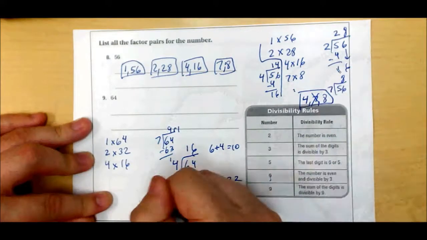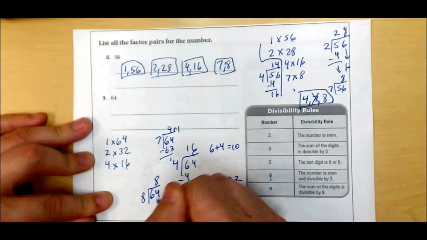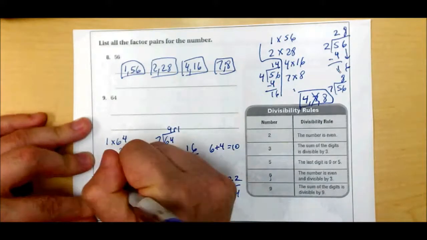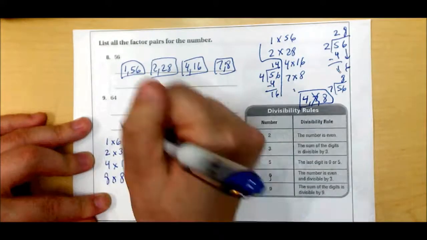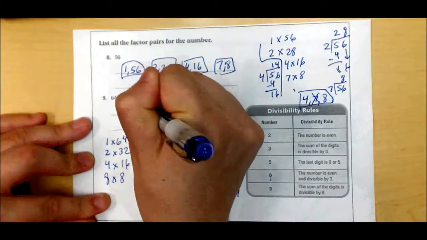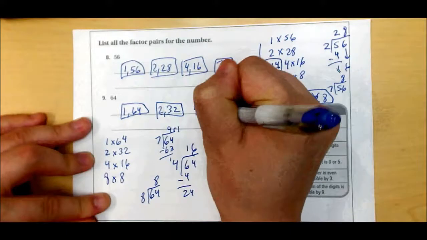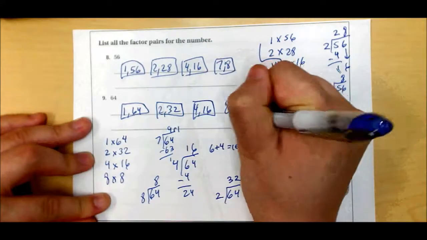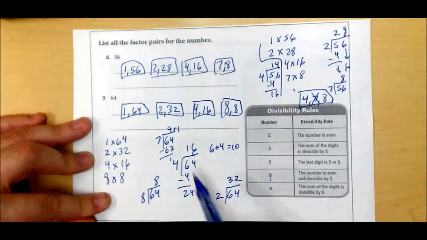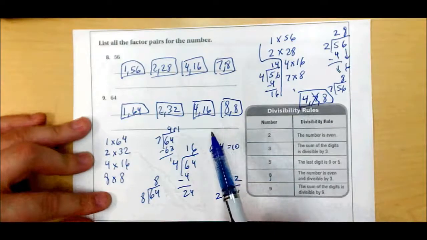And let's try 8. 8 goes into 64 8 times exactly, so 8 times 8 is another factor pair. So I have 1 and 64, 2 and 32, 4 and 16, and 8 and 8. And those are my factor pairs for 64.